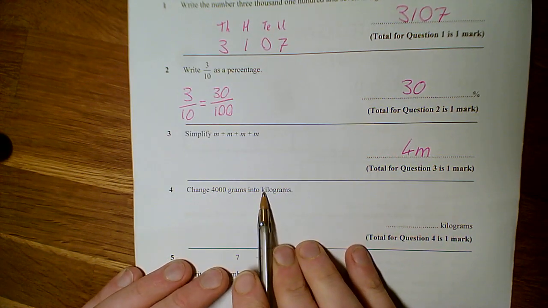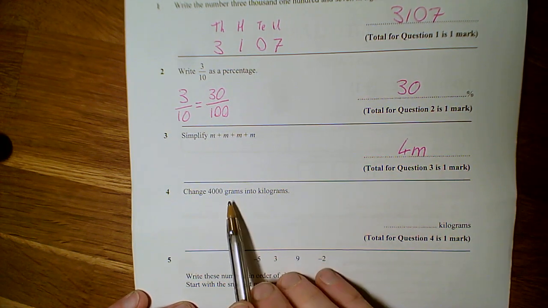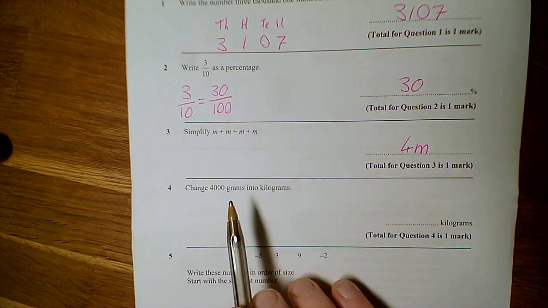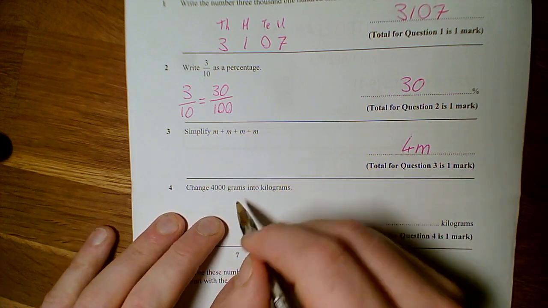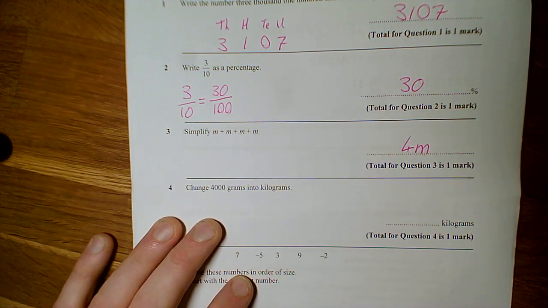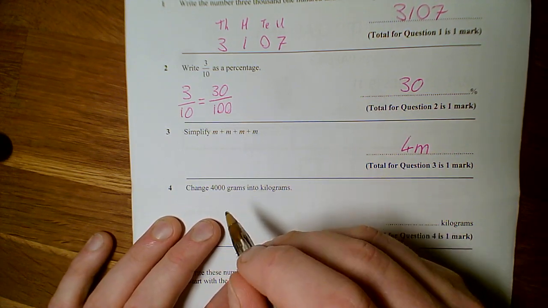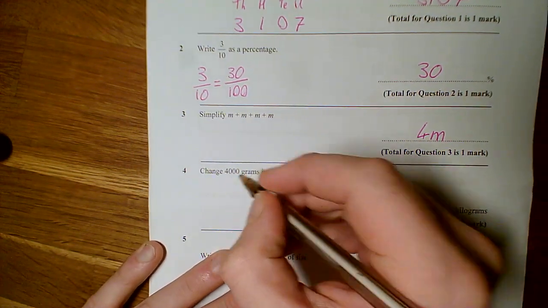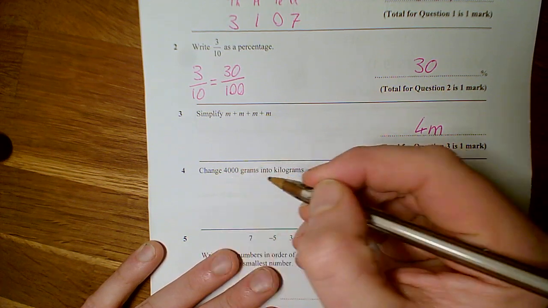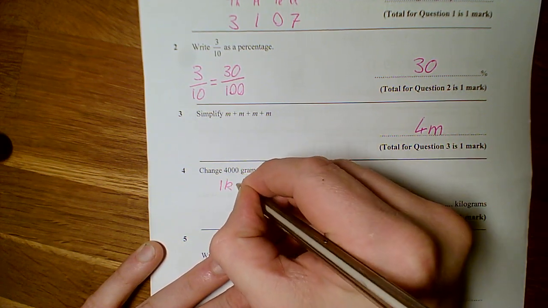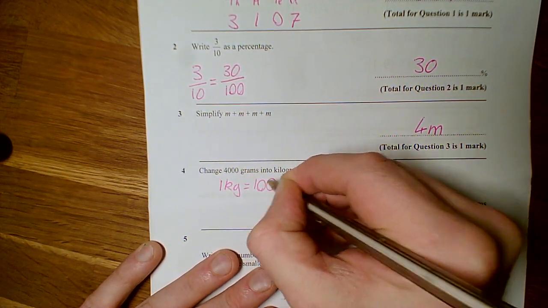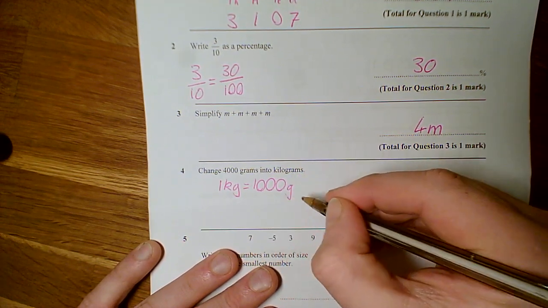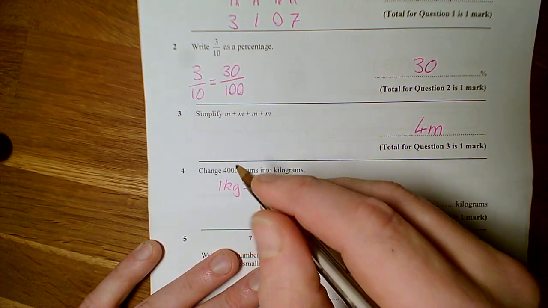4,000 grams into kilograms. We looked at the units of length in the last paper. In this one, we're going to look at the units of mass. A kilogram is 1,000 grams, like a kilometre is 1,000 metres.